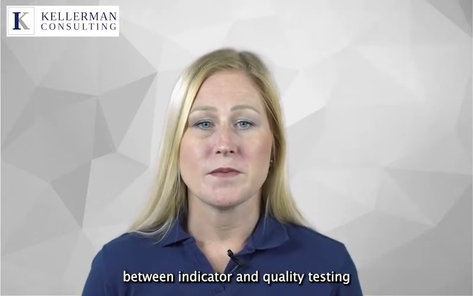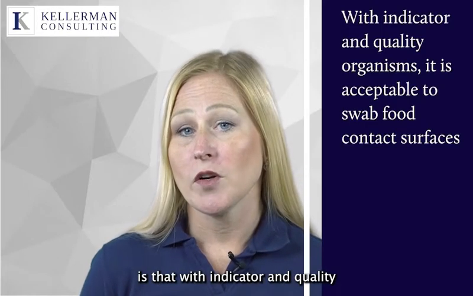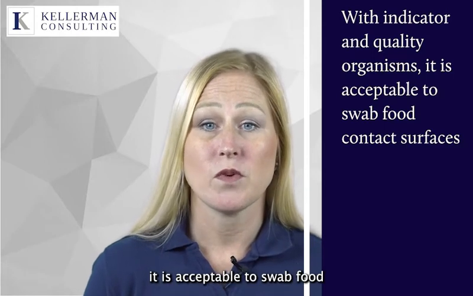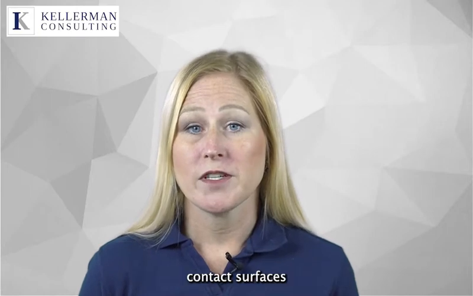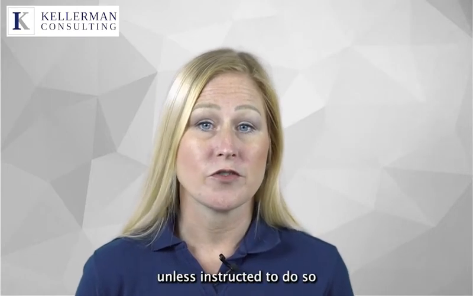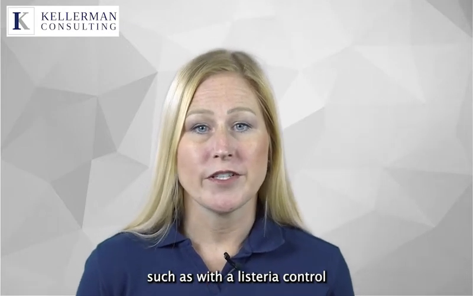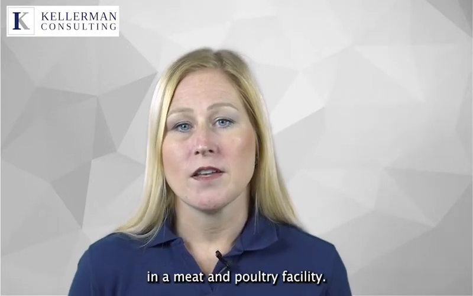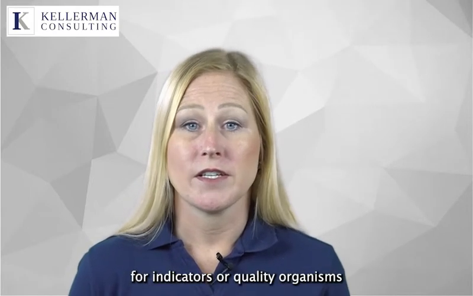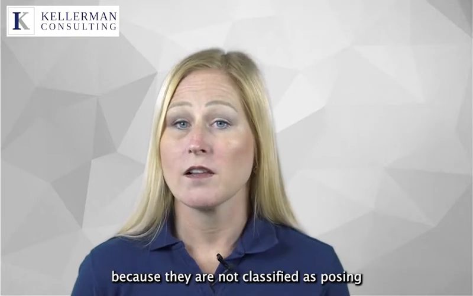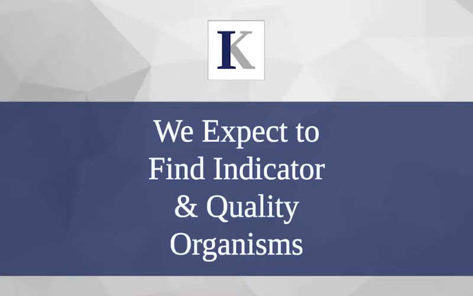One important difference between indicator and quality testing and pathogen testing is that with indicator and quality organisms, it is acceptable to swab food contact surfaces. But remember, we cannot swab food contact surfaces for pathogens unless instructed to do so by a regulator, such as with a listeria control for ready-to-eat products in a meat and poultry facility. We can swab contact surfaces for indicators or quality organisms because they are not classified as posing an immediate safety risk for end users.